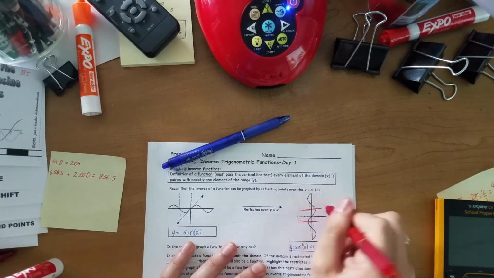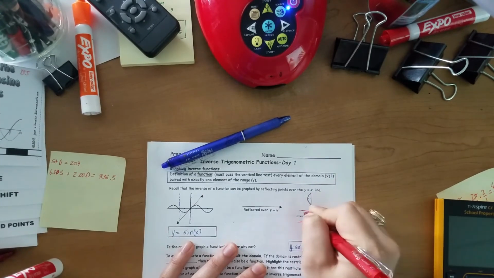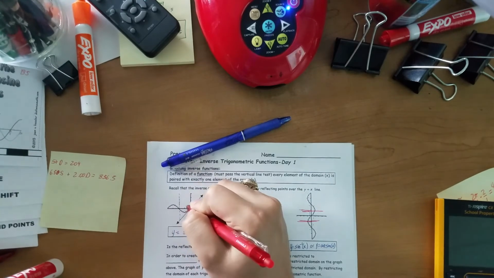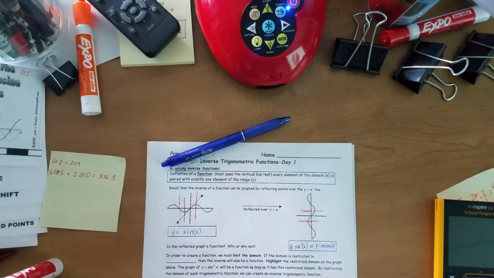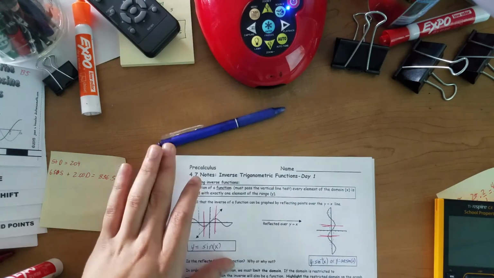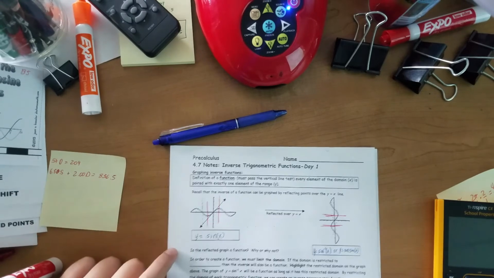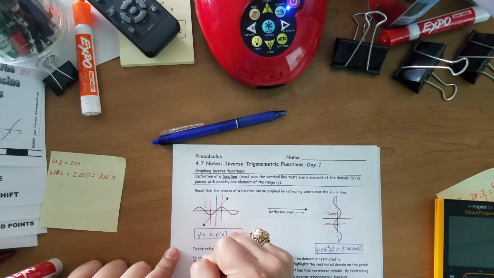So, what I'm going to do is basically cut the graph from here to here so that it will be able to pass my vertical line test. Does everybody see what I'm doing? So I'm going to cut it from negative pi over 2 to pi over 2.